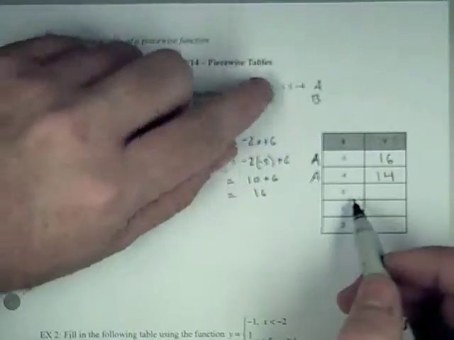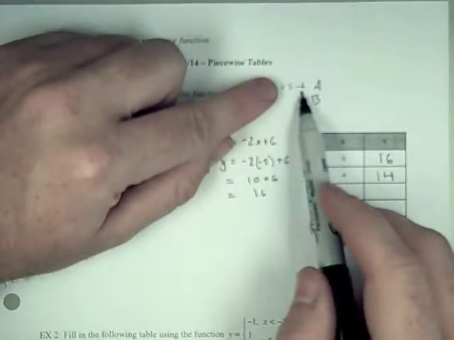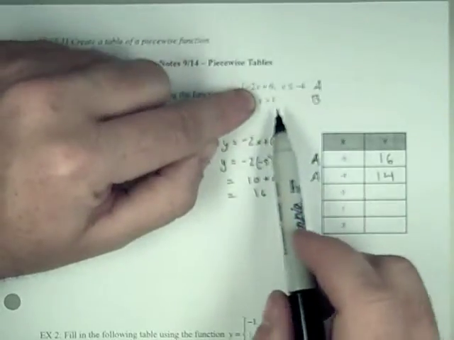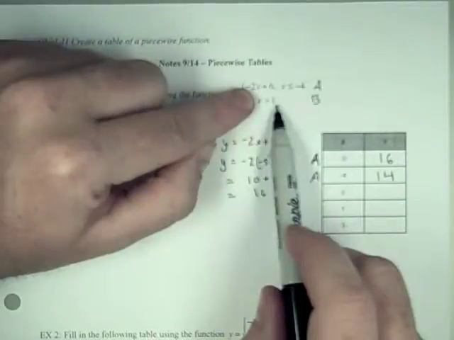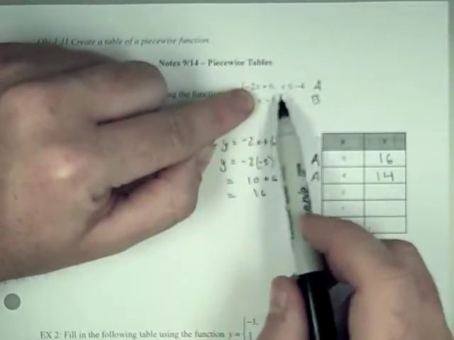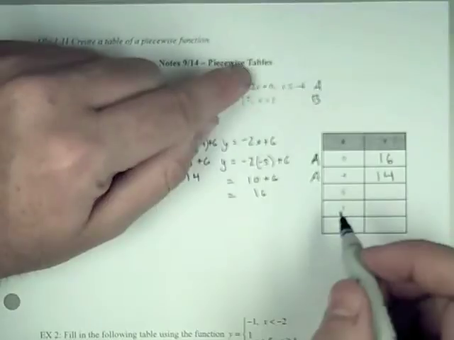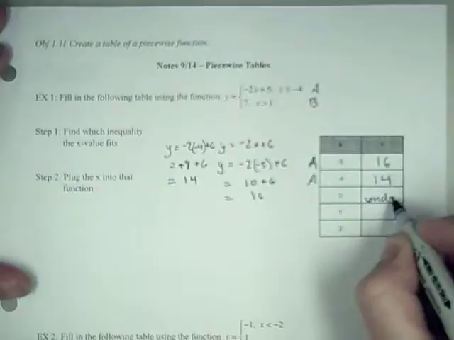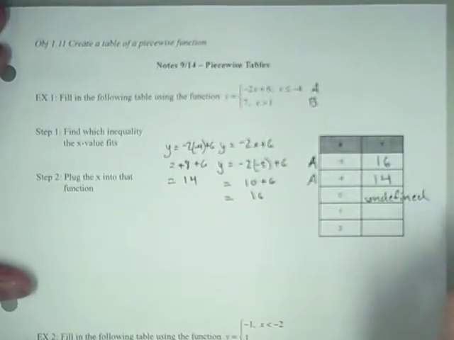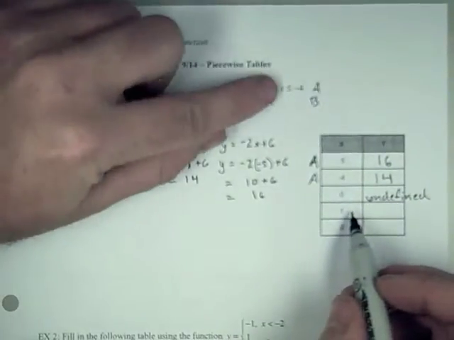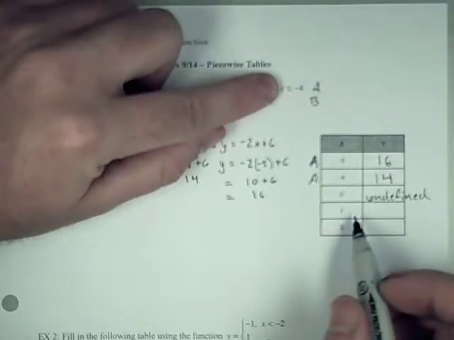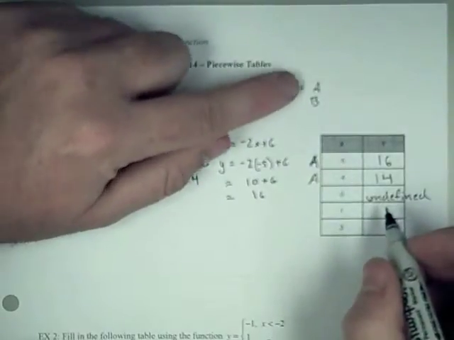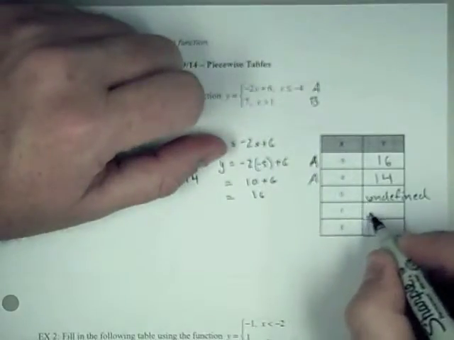Now try it with 0. Is 0 less than or equal to negative 4? No, it's not. So we don't put it in that function. Let's try the other function. Is 0 greater than 1? No, it's not. 0 doesn't fit in either inequality, so it won't work with either function, in which case we say that it is undefined. Let's try 1. Is 1 less than or equal to negative 4? No, it's not. Is 1 greater than 1? It is not. It doesn't fit in either function, so 1 is undefined.